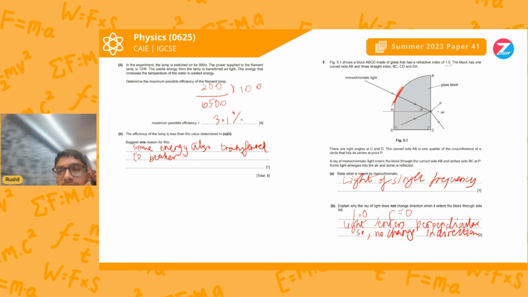Now, the light that strikes P, this is angle theta as we can see, and according to the question, it's 45 degrees. We have just calculated in the last question that the critical angle of this piece of glass is 42 degrees. So we know that when the angle of incidence is greater than the critical angle, which it is in this case, 45 is greater than 42, then total internal reflection takes place.